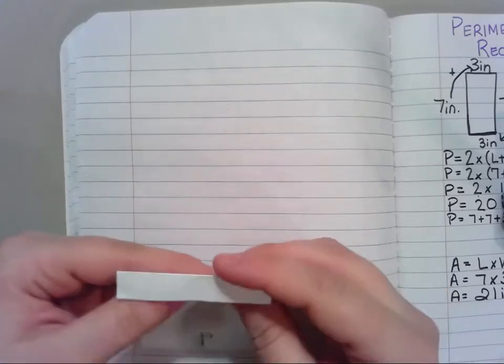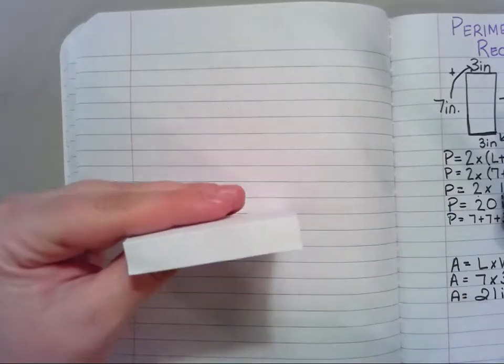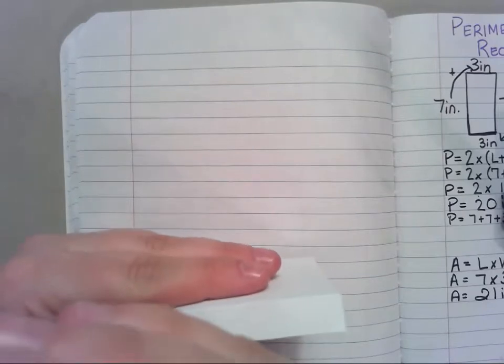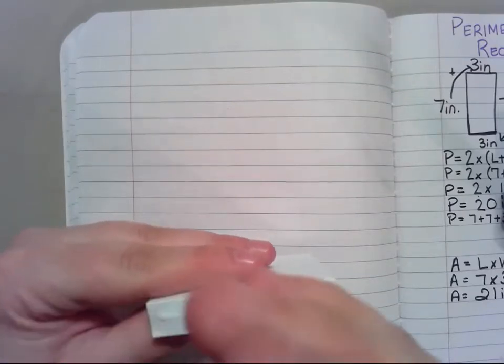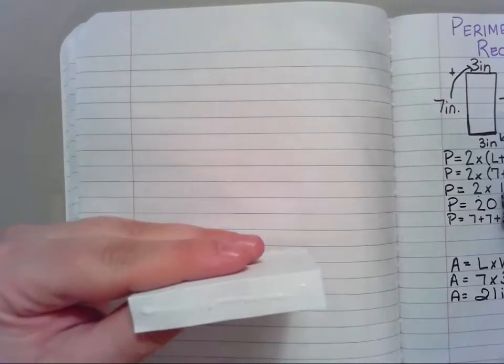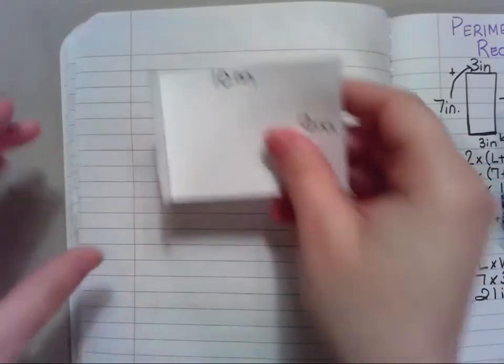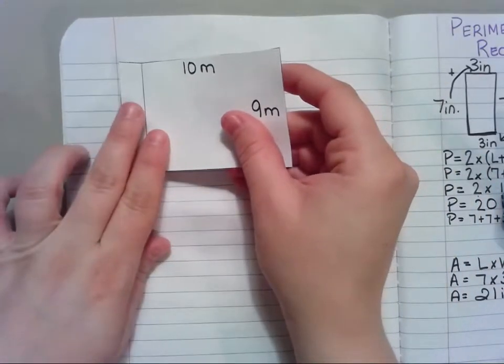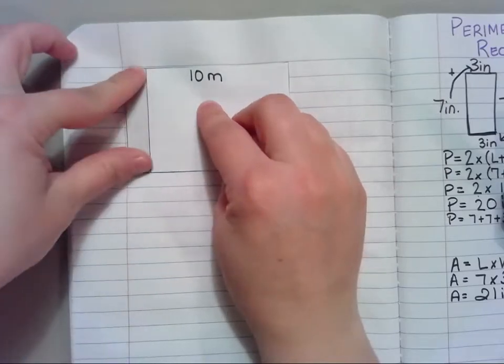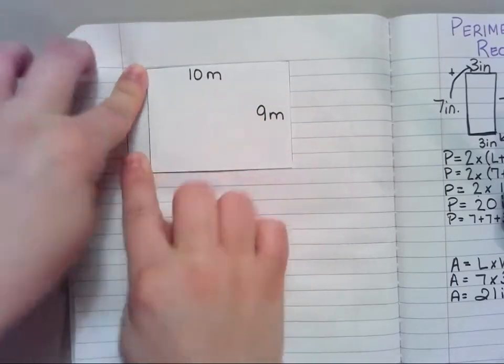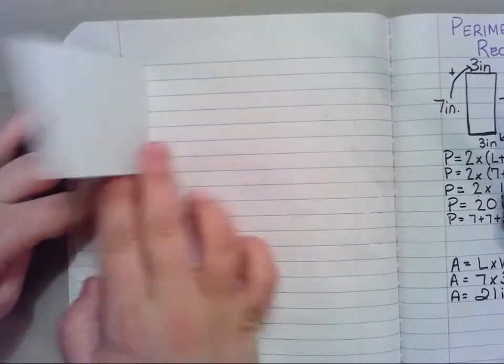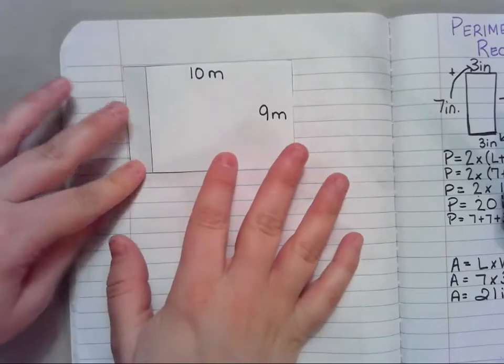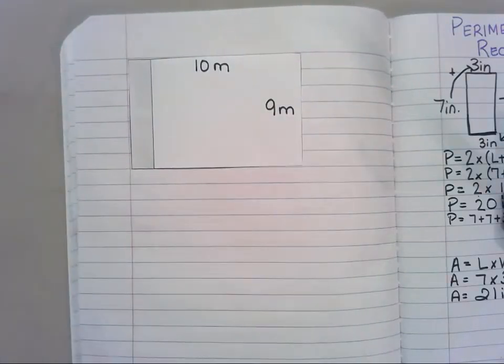I'm going to glue that little dark rectangle to my paper. Just a dot, not a lot. Okay. I'm going to glue it down right about there. Now I should have a flap.